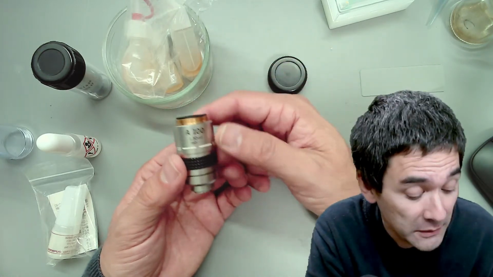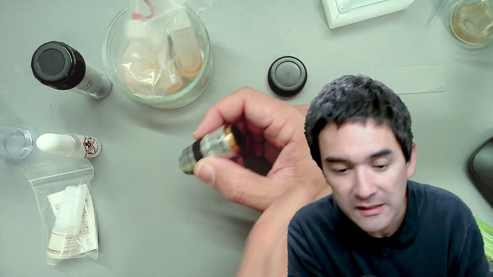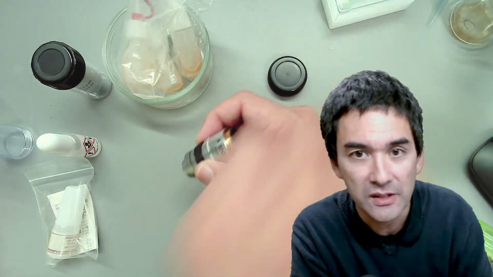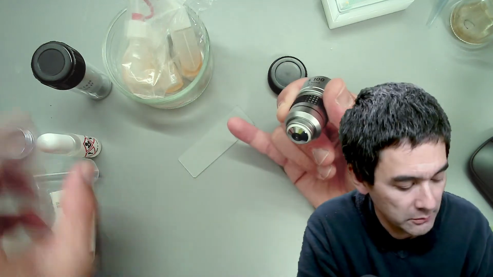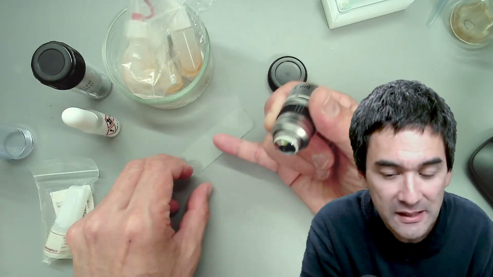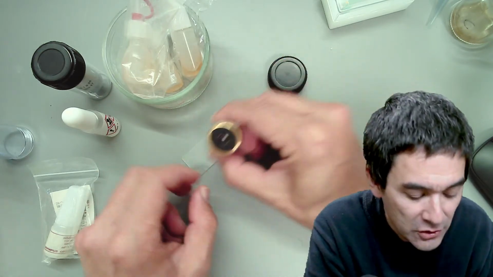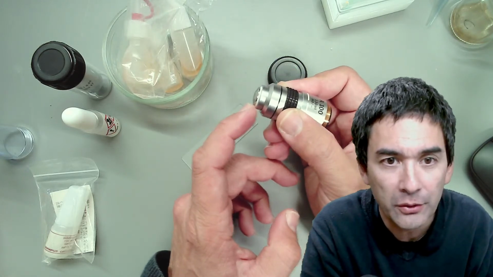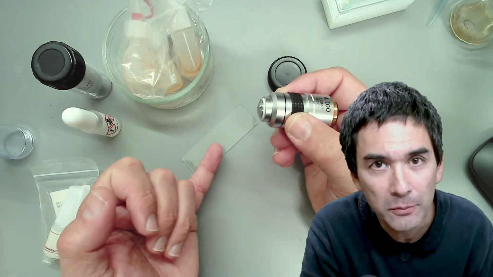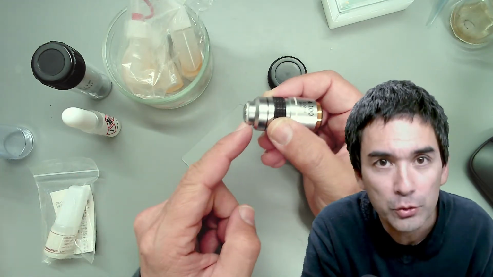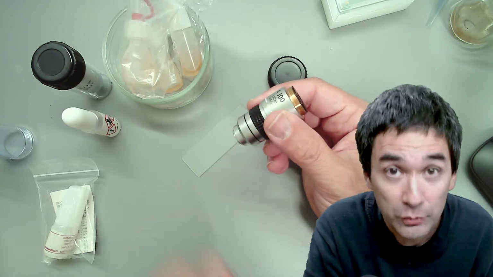And for those of you who are completely new to oil immersion microscopy, it works like this. I've got a slide over here, I'm just going to use this one. In oil immersion microscopy, you put a drop of immersion oil, I've got some here, directly on the slide. And then you rotate the objective into the oil. So the front part of the objective will be covered in oil, and there is no air between the slide and the objective. And this increases the resolution.